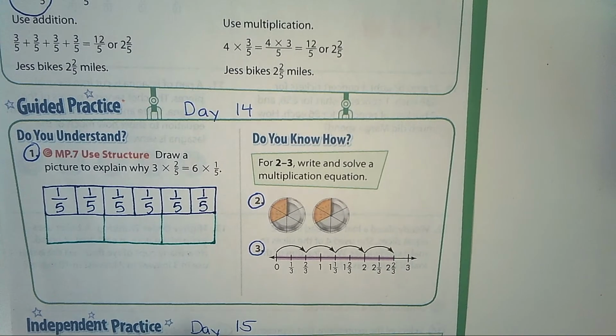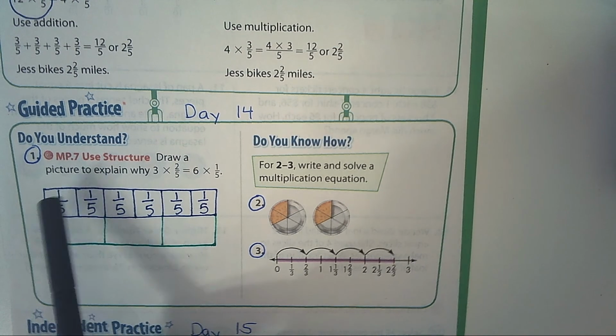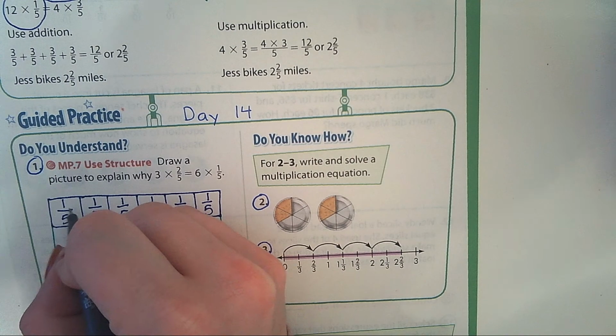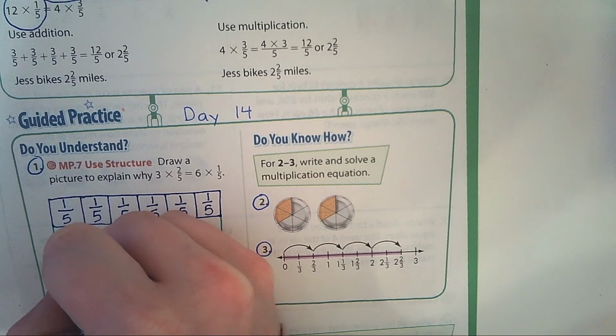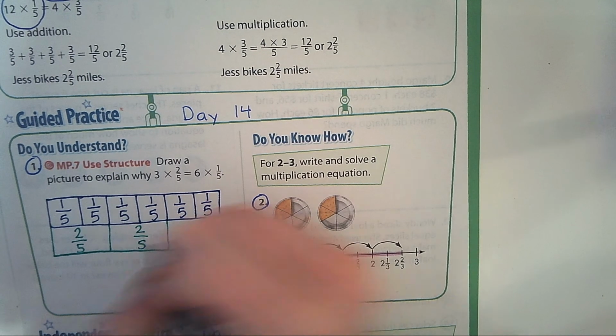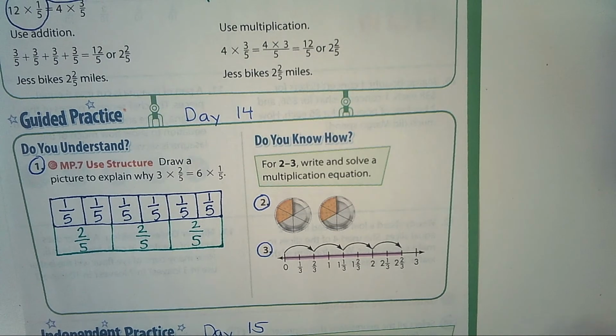And now it really helps you see that 2/5 is going to go in the box because the 2/5 are matching up. So 2/5, 2/5, 2/5.